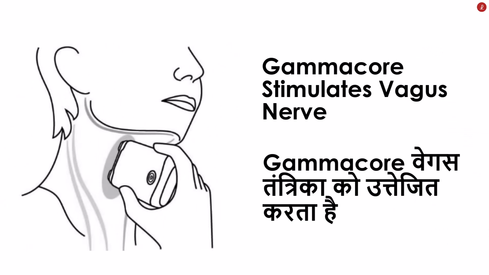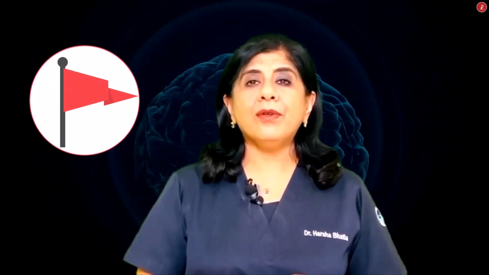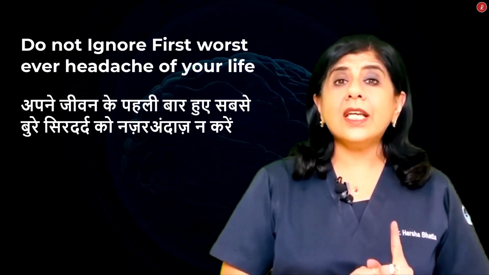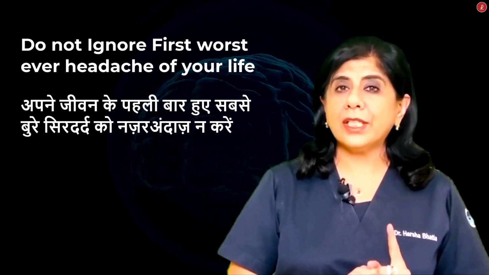Besides this, the FDA has now approved a few non-invasive devices for the control of migraine. One is called Gamma Core, which stimulates the vagus nerve, and the other one is called Cefaly, which stimulates the supraorbital nerve. There are certain red flags which every one of us should know. The first is, if you have the worst ever headache of your life, please do not ignore it. Just go and consult a doctor immediately.